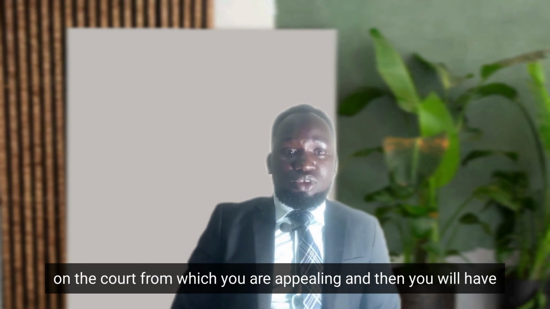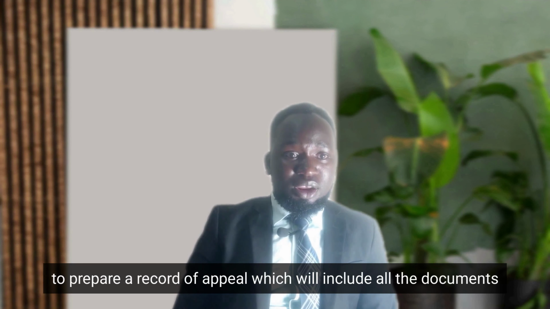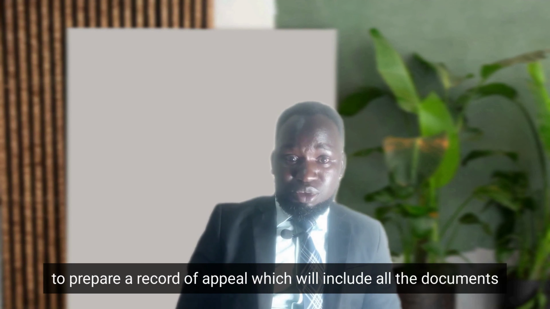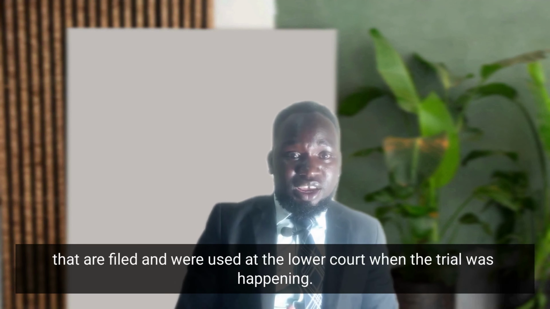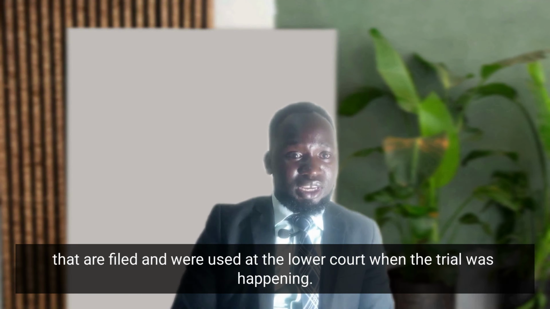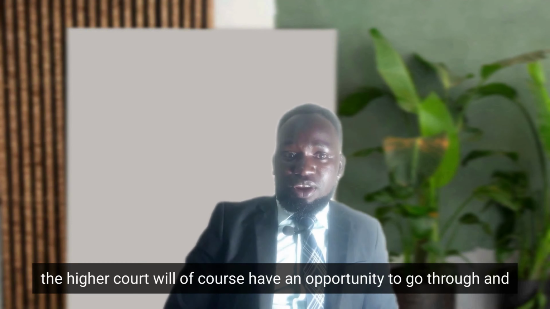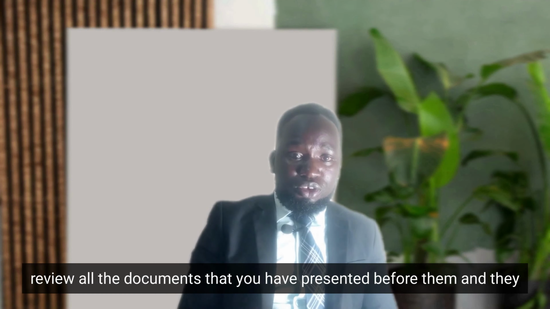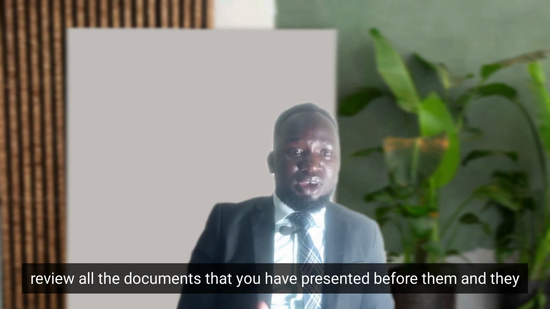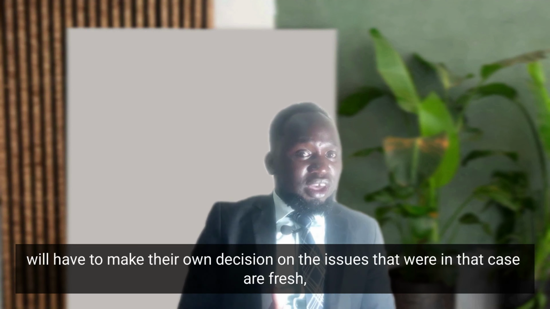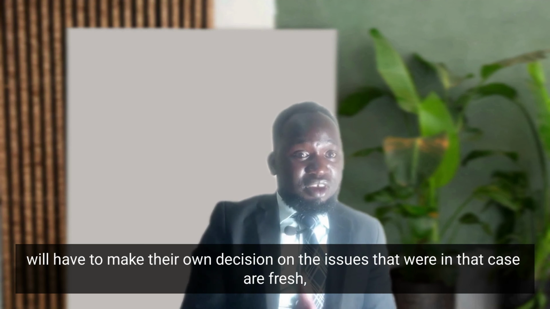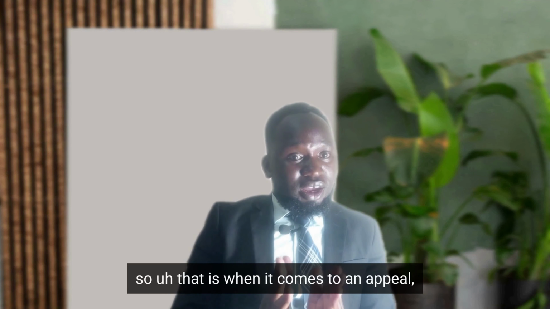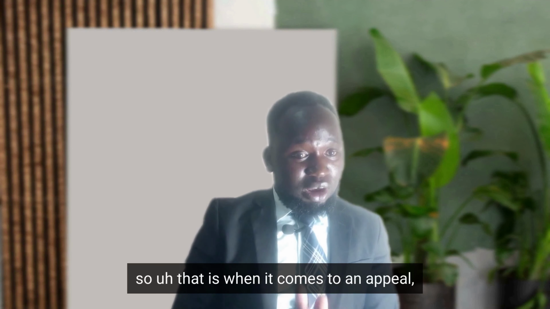And then you will have to prepare a record of appeal, which will include all the documents that were filed and used at the lower court when the trial was happening. The higher court will, of course, have an opportunity to go through and review all the documents that you have presented before them, and they will have to make their own decision on the issues that were in that case afresh. So that is when it comes to an appeal.